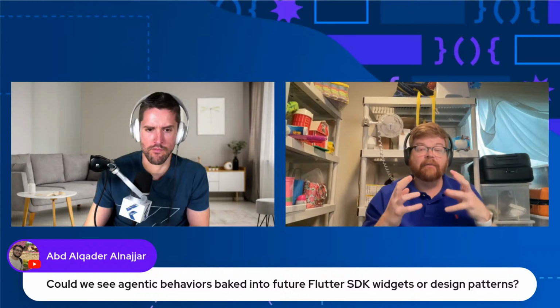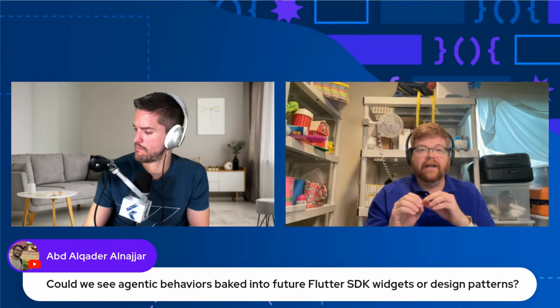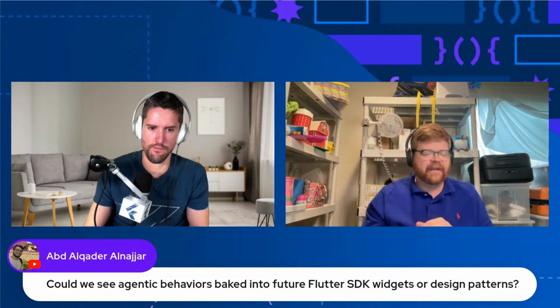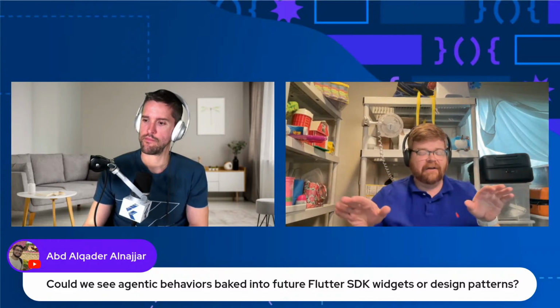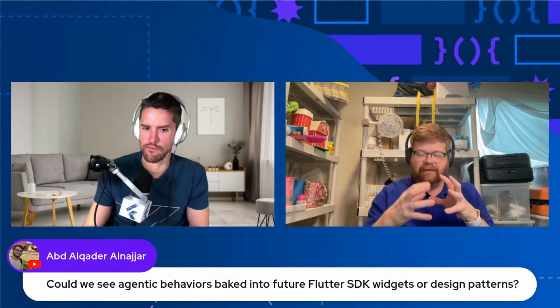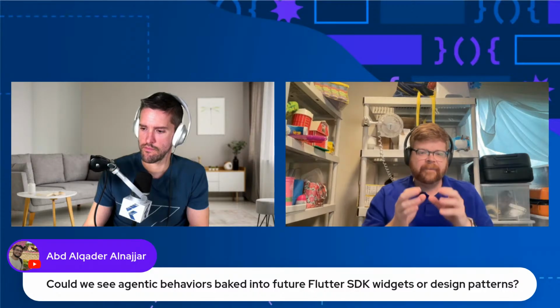It was really fun to be a part of, to be in the community at that time, where these things weren't figured out yet. We're all kind of working on them. And I'm not saying state management is solved forever in Flutter, but there are a couple of approaches now that people use that are very well known, very battle tested.